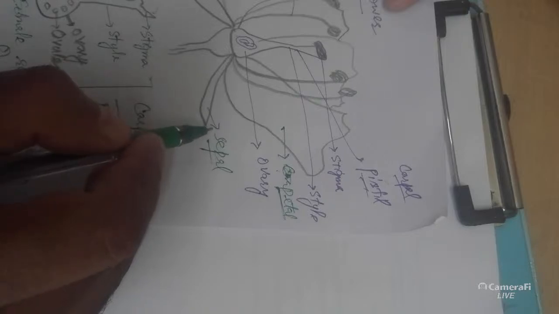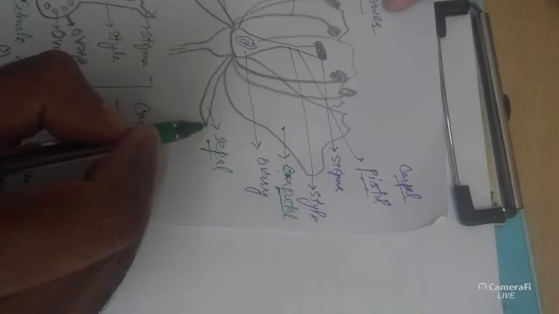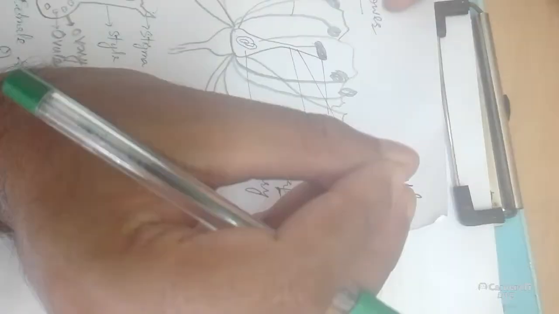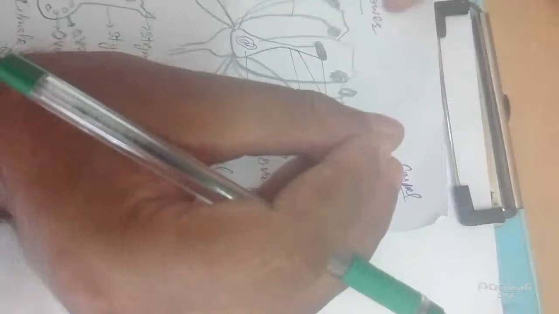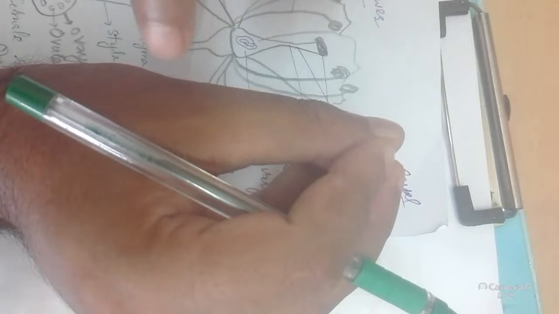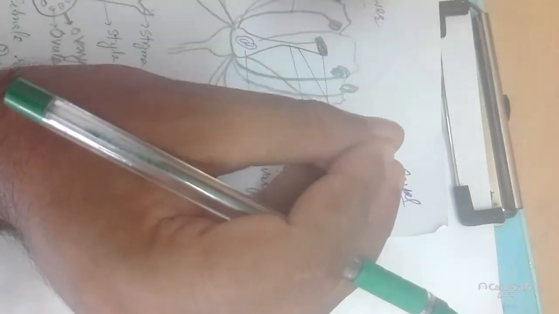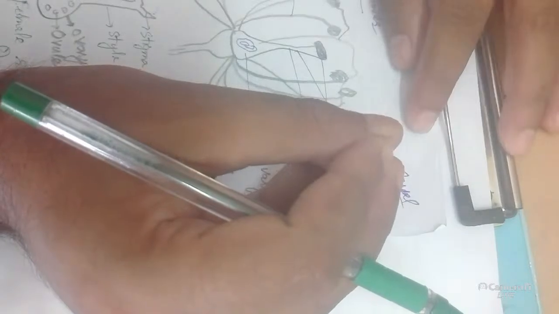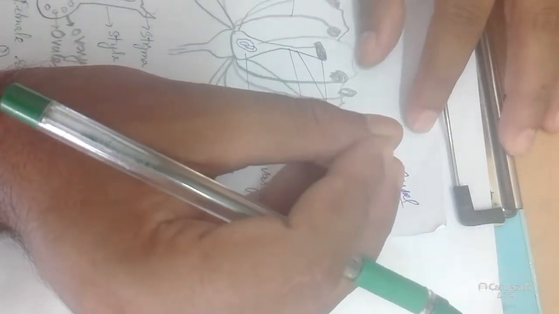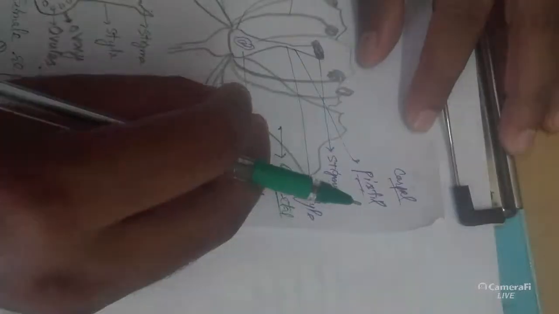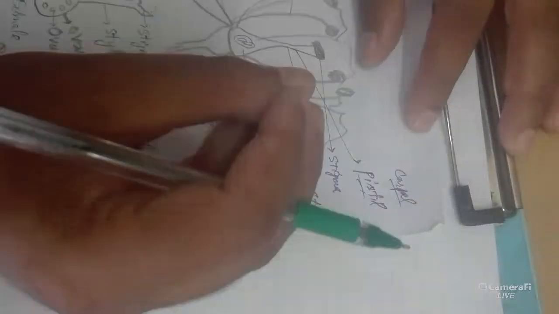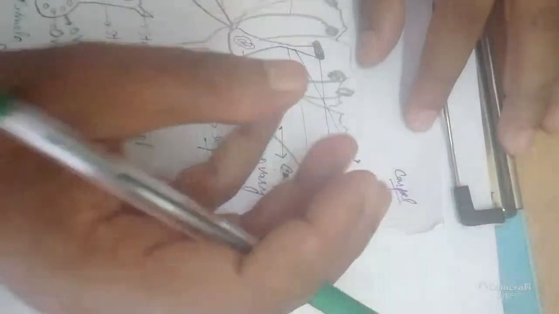For example, these sepals: when the flower is in the bud stage, the sepals provide full protection to the flower, because if a small worm comes, that worm can destroy the flower, and it is not possible for the flower to blossom. So at that time the sepals are very important.